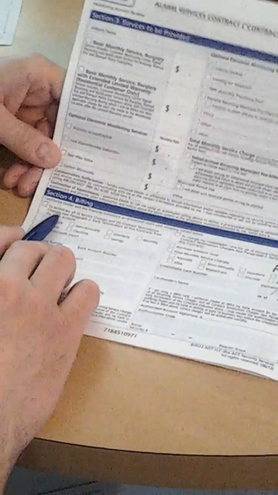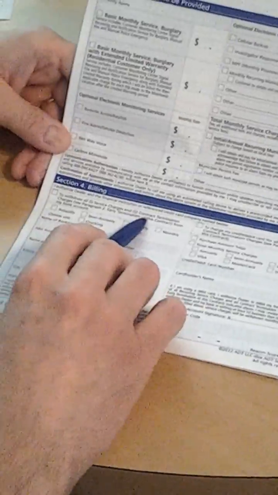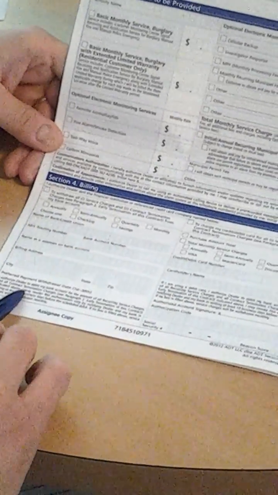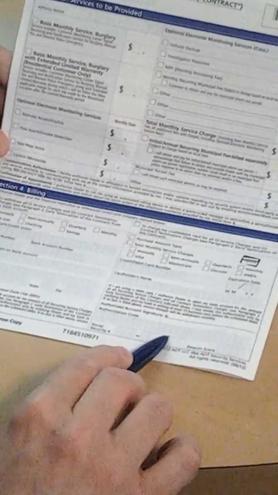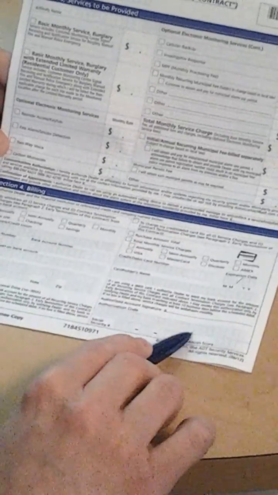Now I'm going to move back over to the original form here, and we're going to fill out the bottom portion of this. Okay, and so this is the billing section. To withdraw through checking account, you would fill out this section. To withdraw through credit card, you would fill out this section. So it's real simple. If I'm going to do checking, I would just go here.